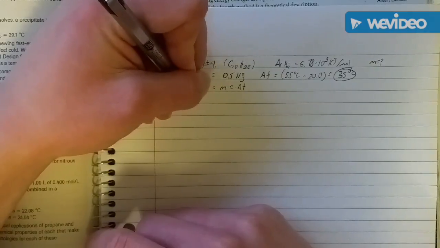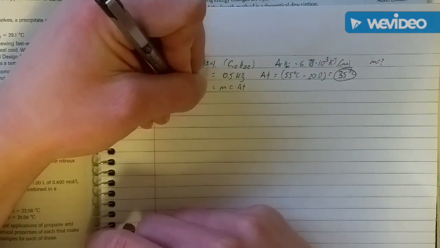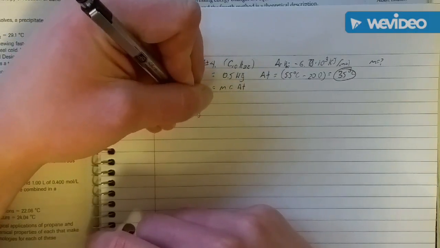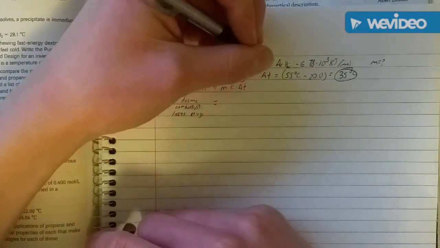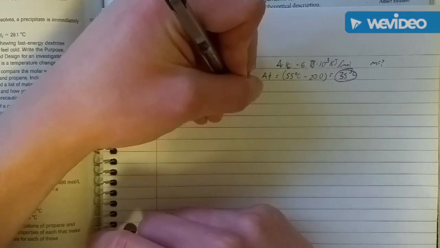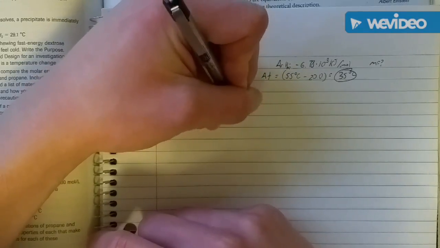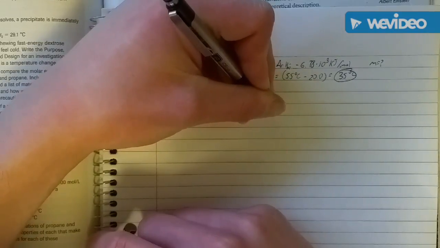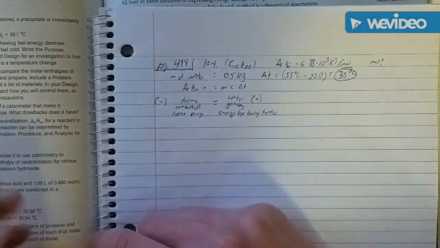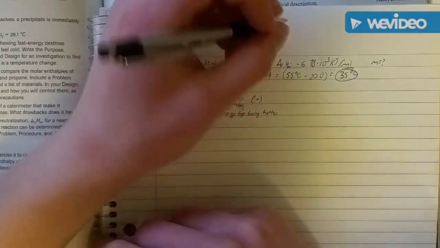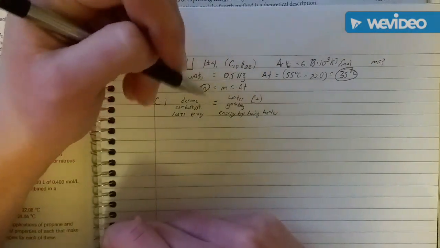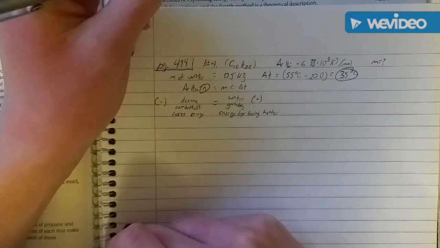Decane combusts, loses energy, equal to water gaining energy by being heated. So this would be our negative and this would be our positive. What we're going to have to do is find the n inside this question. We're already given everything else to figure out what n is.